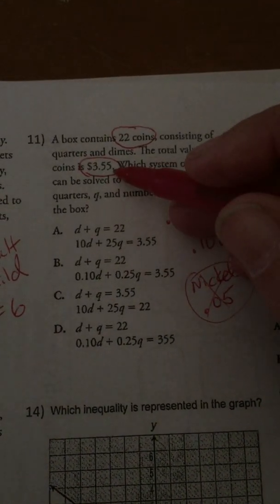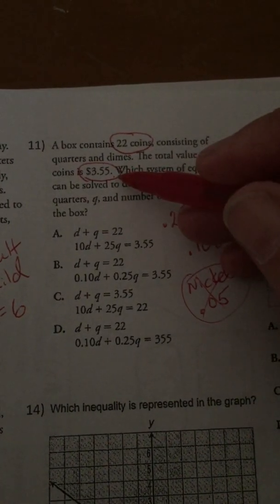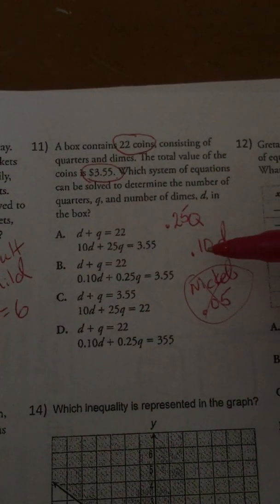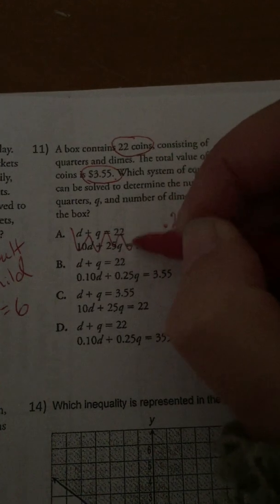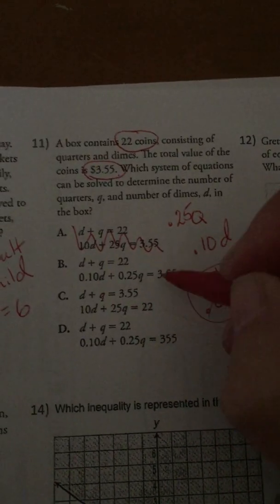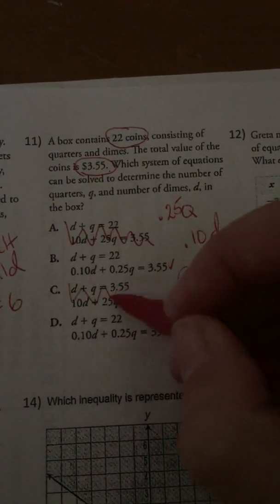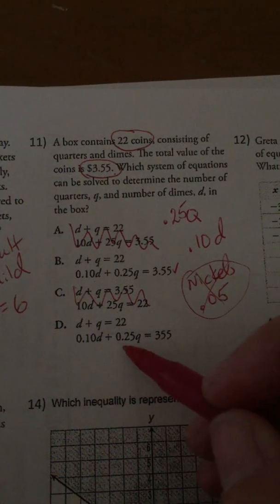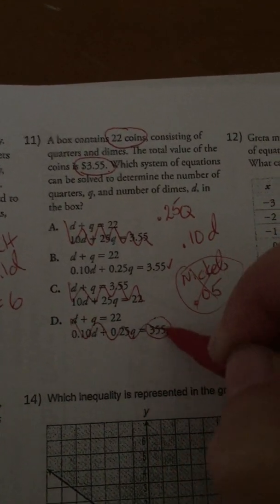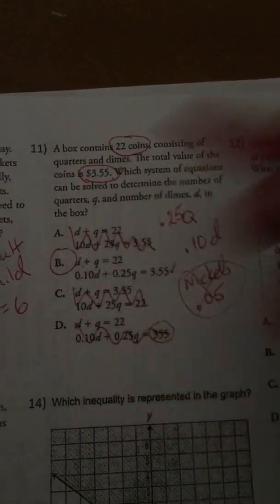And how much money is there all together? $3.55. So if I add these 2 piles of money together with the plus sign, it should equal $3.55. So here's my $3.55. 10D, wait a minute, they're not worth $10. No, so it's not that. 10 cents for a dime, 25 cents for a quarter, $3.55. That one works. 10D again, no, it's not worth $10, so get rid of that one. 10 cents for a dime, 25 cents for a quarter equals $355. I don't think so. And then, of course, on this one, the number of dimes and my number of quarters equal 22 coins, so B was the right answer on that one.